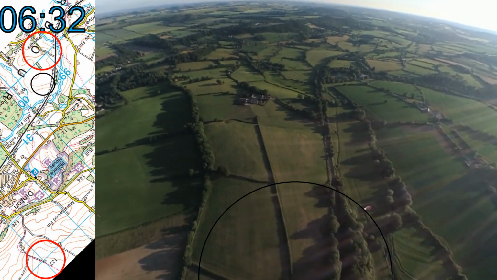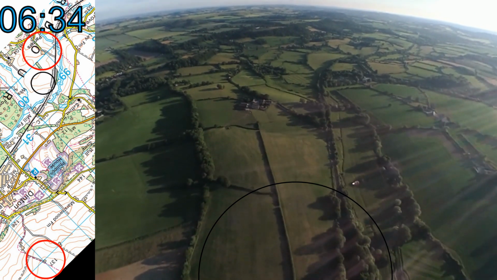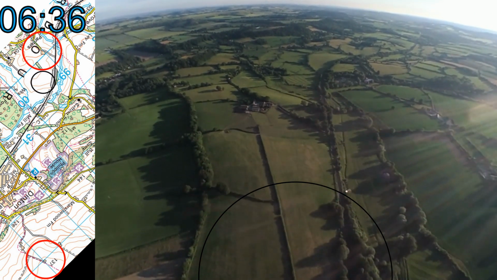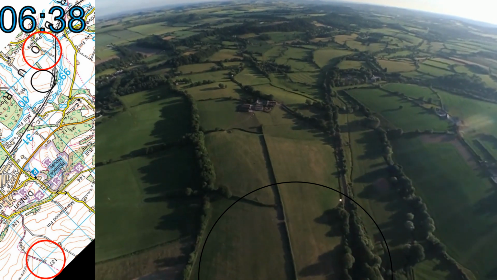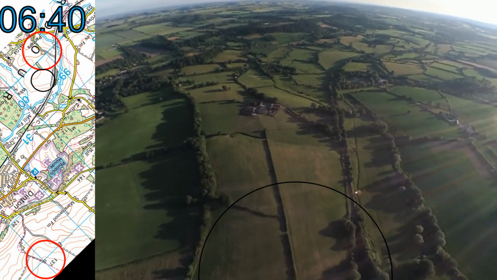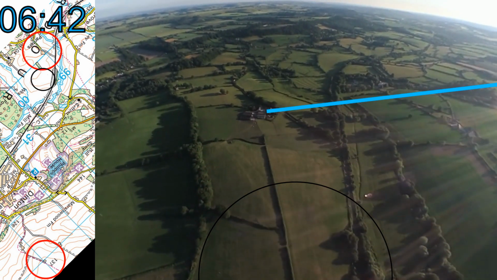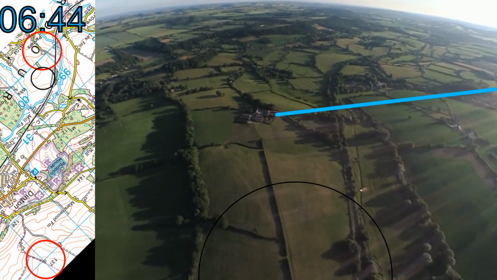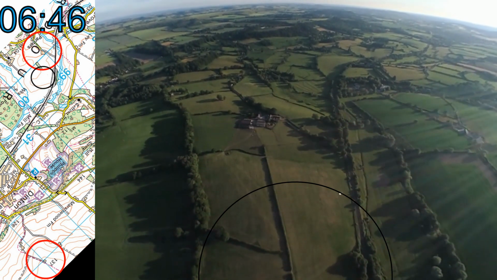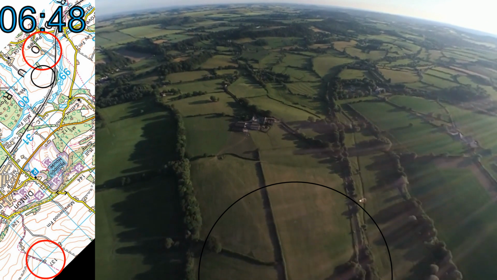I can now start to look at my exit features. On my map I can see two woods off on the right hand side, one behind the other. I'm going to be going for over the top of the first of those woods. Puts me roughly in the right direction, so I've got my exit heading sorted out.